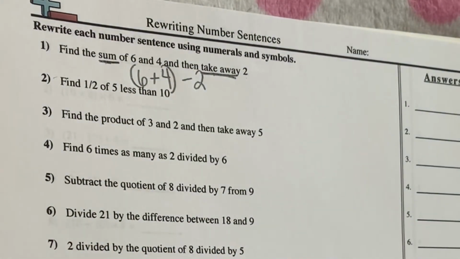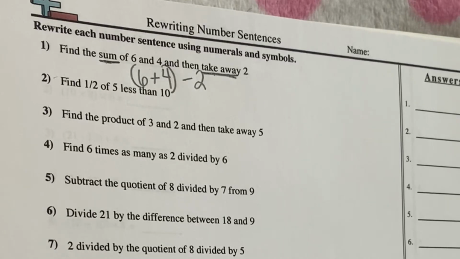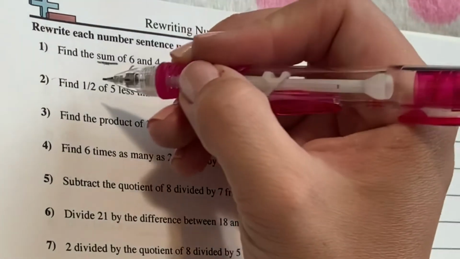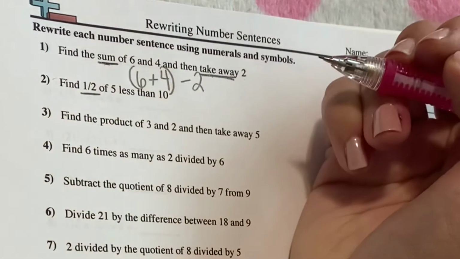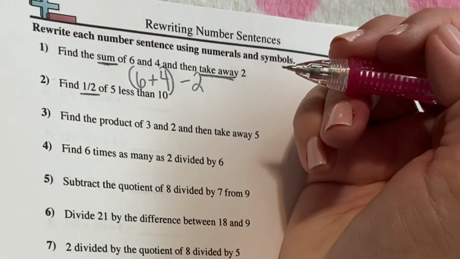The next one, number 2, says find half of 5 less than 10. So if we're going to find half of a number, we're probably going to divide by 2, right?